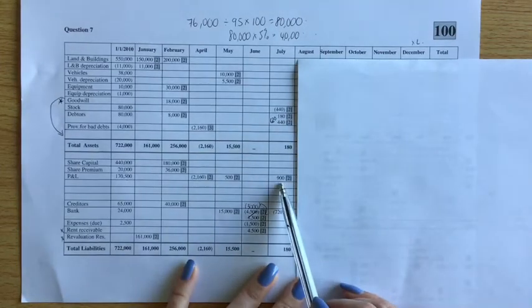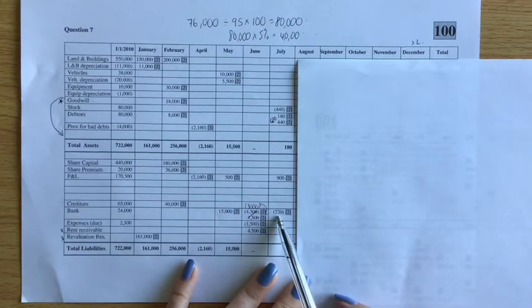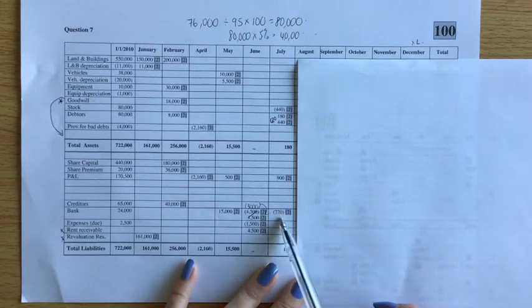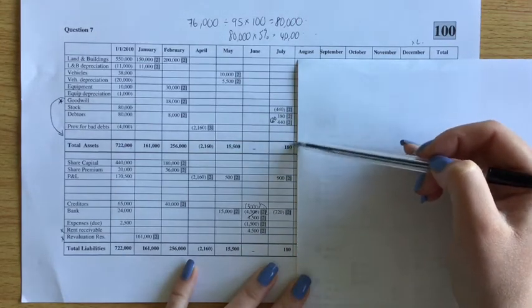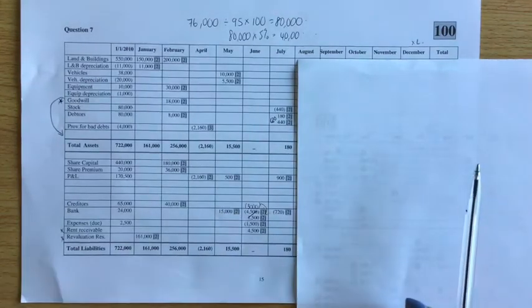Then we've got our profit and loss of €900, so that's our bad debt recovered. That would be a gain. And then in our bank, €720 because we got paid €720. It's a minus because we are going to be decreasing our bank overdraft by €720, and that's why it's a minus. So overall, the difference, the adjustment is €180 plus in both our assets and our liabilities.